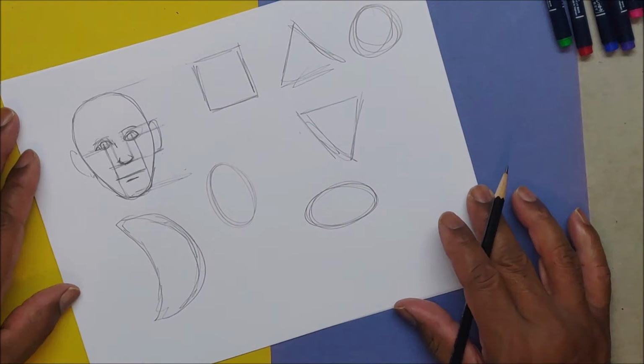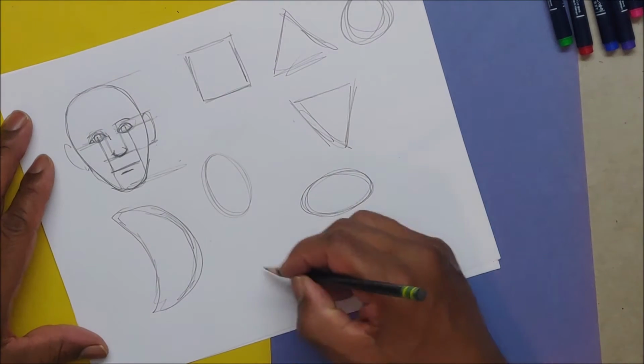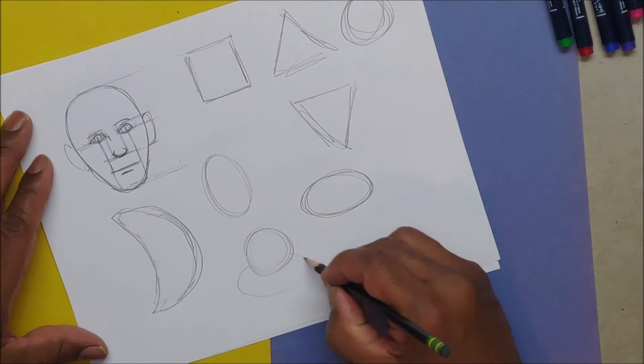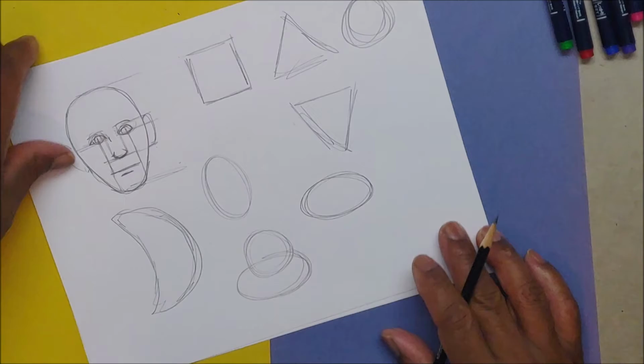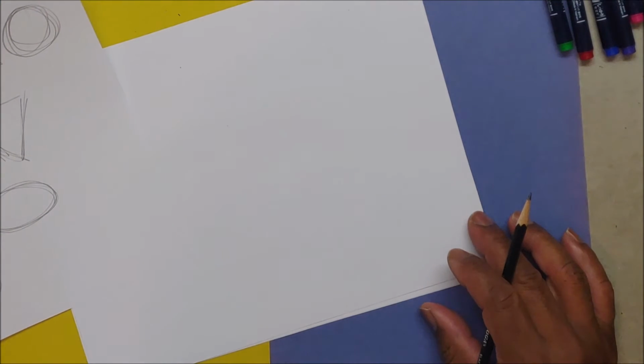I'm trying to think of some more shapes to do. And you can add shapes on top of shapes. Like if I take the circle and I put it on top of the oval like this. And I'm going to keep making shapes just because I want to keep making shapes.